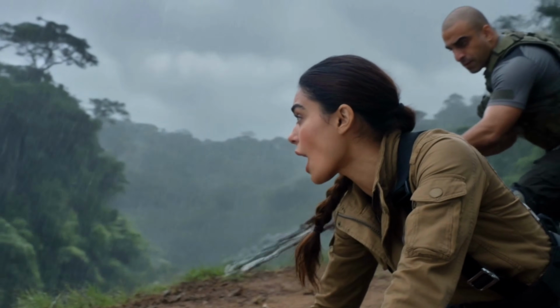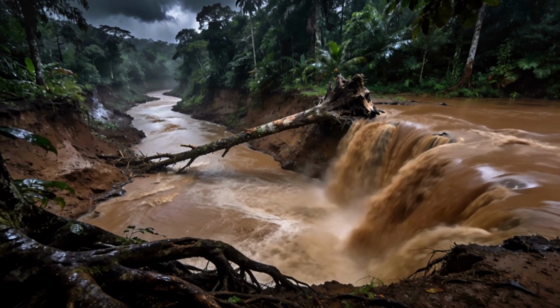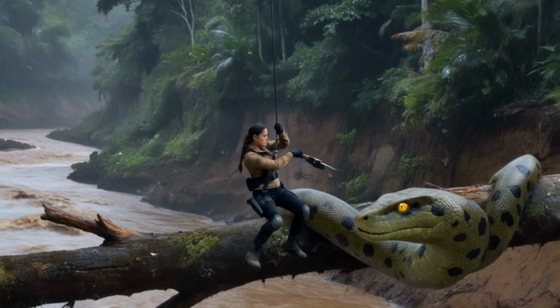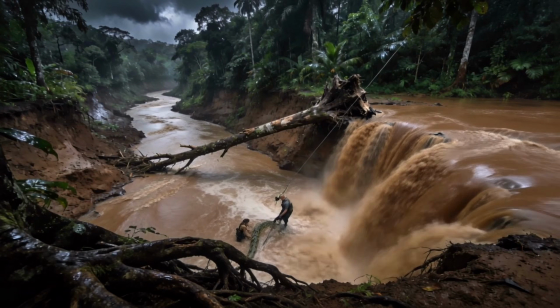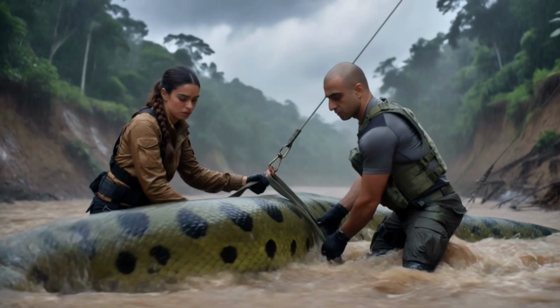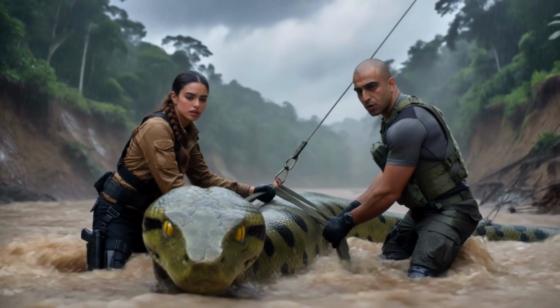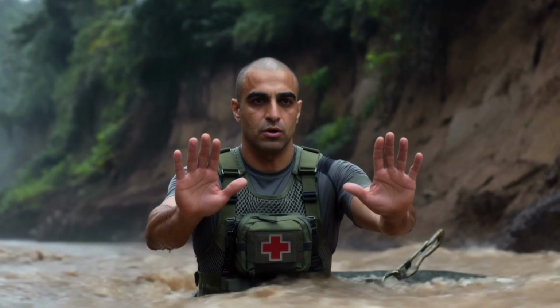Poachers, ridge, 3 o'clock. If they cable its head, they'll tear the spine. Maya, cut that branch now! Branch is off, we need the harness now. It's still awake. Don't pull. Hold still. Good. Good girl.